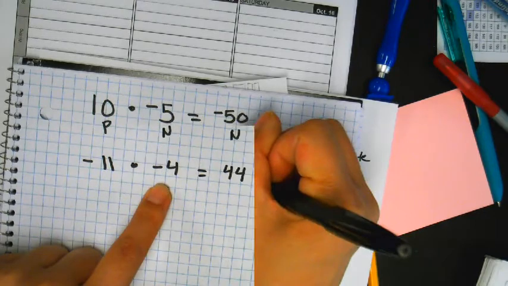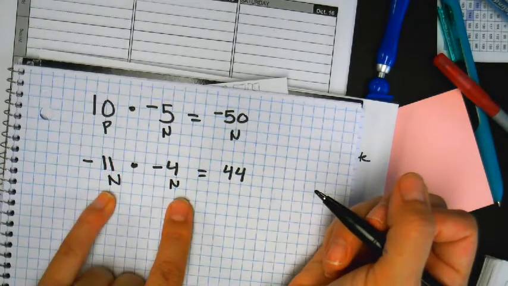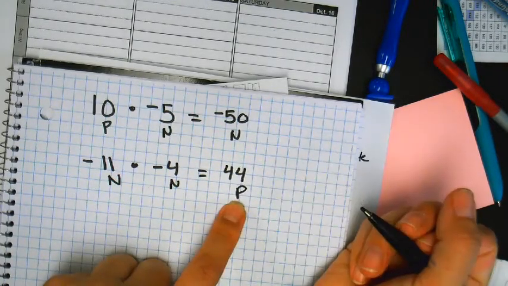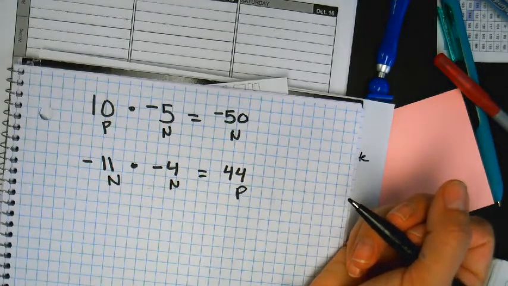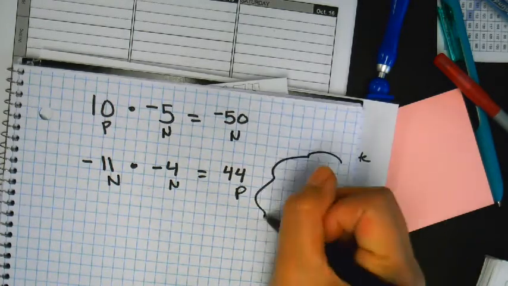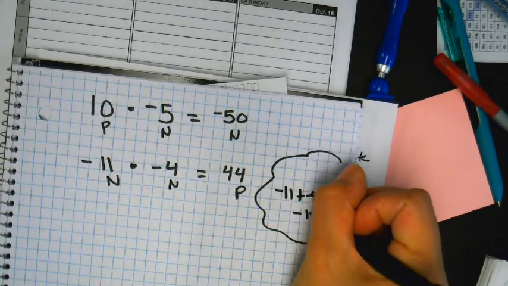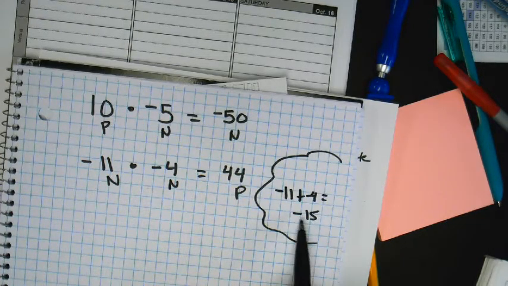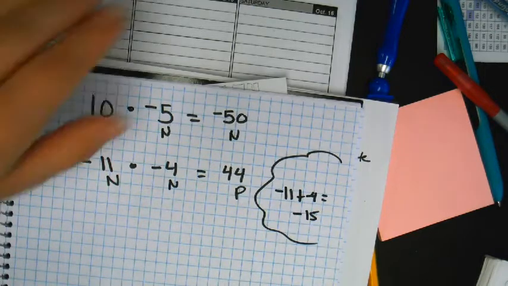Positive 44, just 44. So here we have two negatives. When I have two negatives in multiplication or division, my answer is a positive. Okay? Which is totally different than your adding and subtracting. Right? Because if I were to add this, negative 11 plus negative 4, I get negative 15. So in addition, I add the two numbers and then keep the sign. But for multiplication, totally different rules.